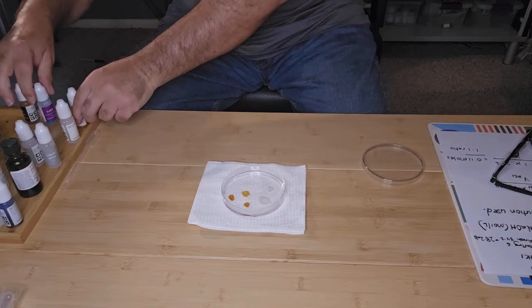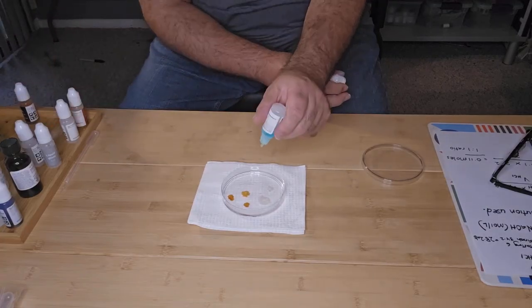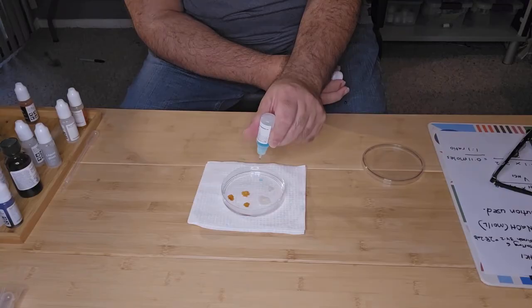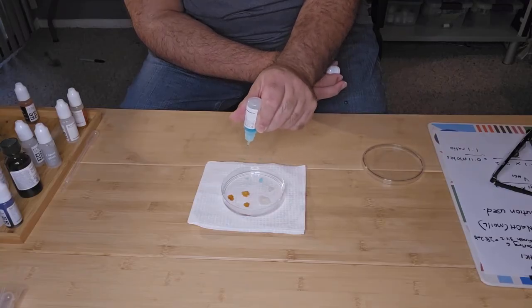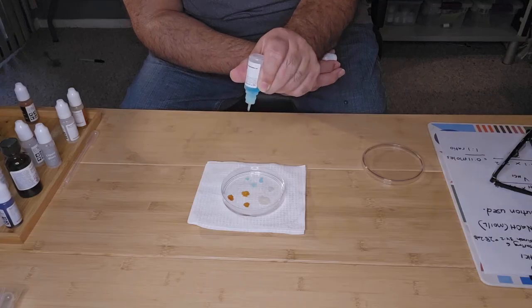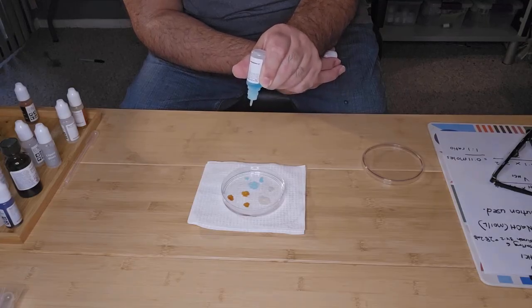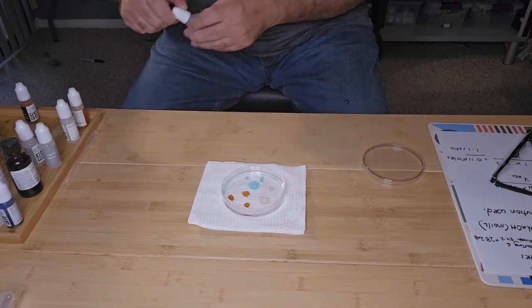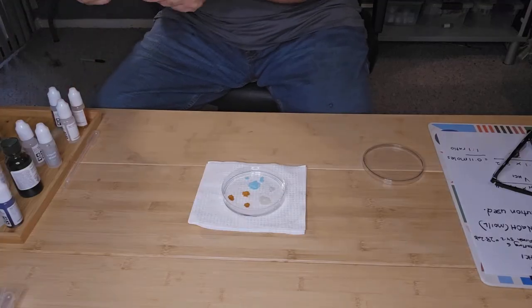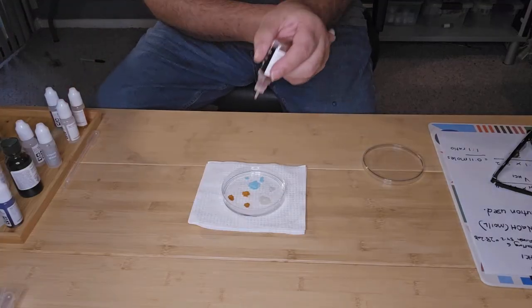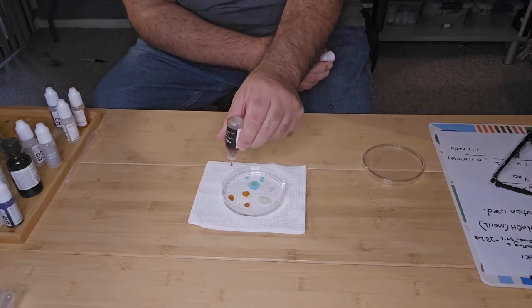Next I'm going to add copper sulfate. Like so, and finally I'm going to add iron sulfate. Oops.